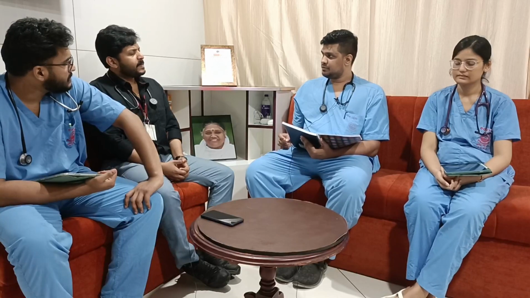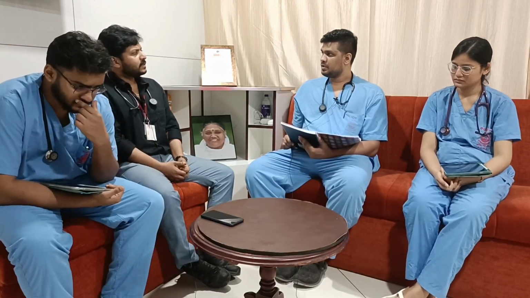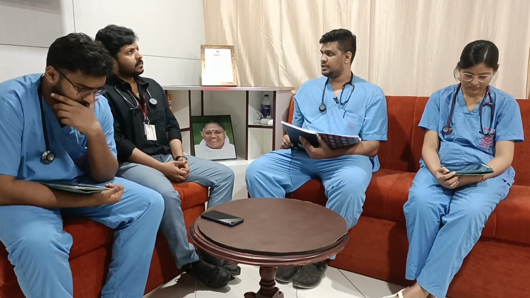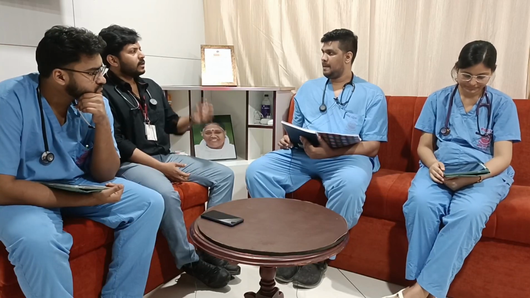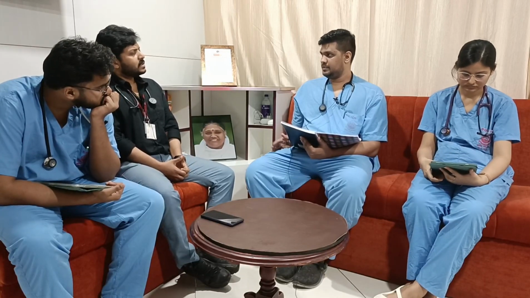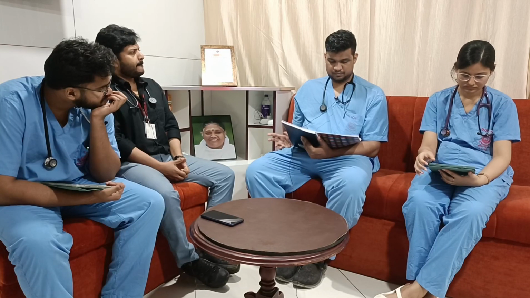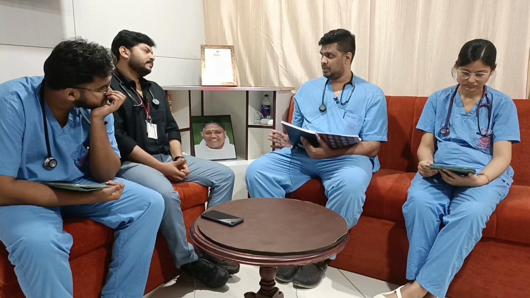Disability part: GCS is full. Pupils bilaterally equally reactive to light, 2.5 millimeters. Is he moving all four limbs? Yes, all four limbs. No gross sensory problems, no focal neurological deficit. Then exposure: temperature was normal.